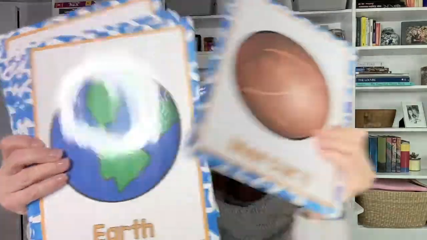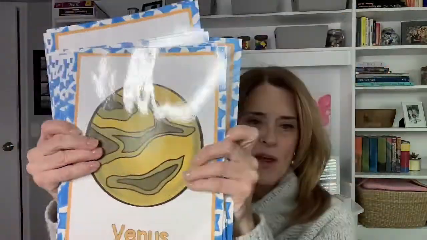Okay, so then classroom posters, I have got all the planets, everything in our solar system. So Jupiter, Neptune, Mercury, Earth, etc. I have got all of these just plain. Plus, you'll see some other space-related vocabulary things that I've got too.